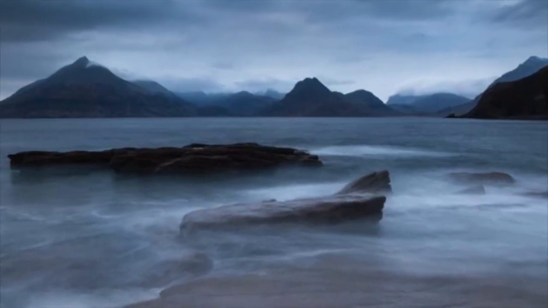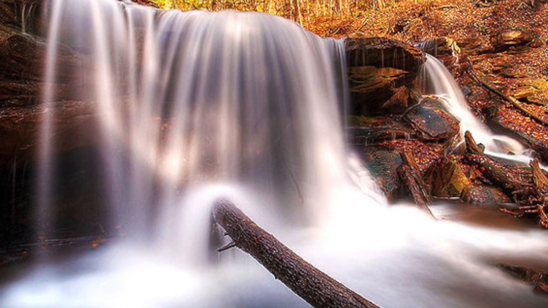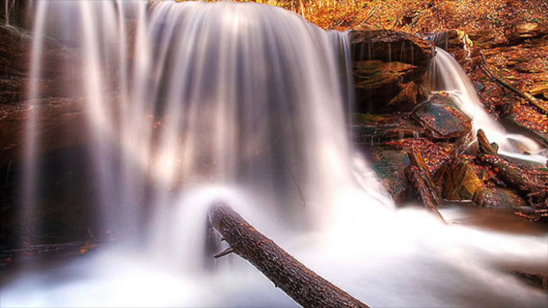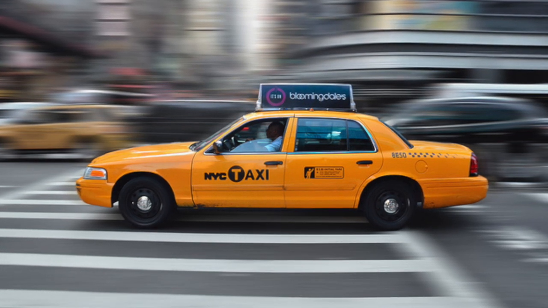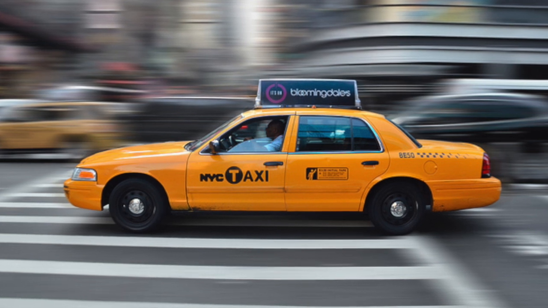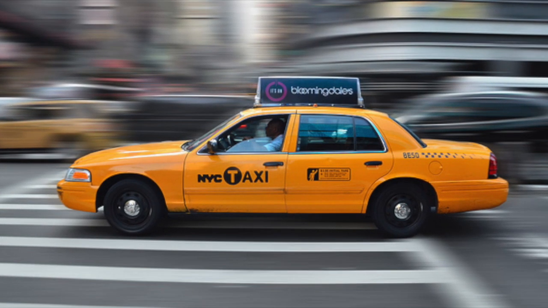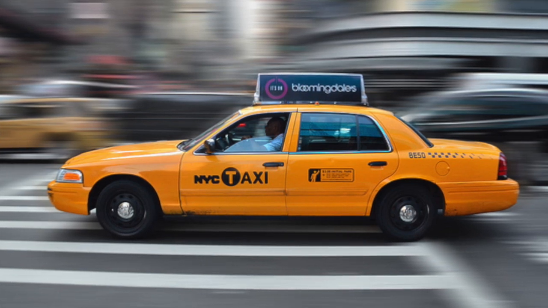Another is blurred motion. If you want to blur a moving object, you would use a long exposure or a slow shutter speed. A third common one is panning. If you want to capture a moving object so that it stays crisp but the background is blurred, you can try panning, or physically swiveling to follow the object, while you're using a slower shutter speed.